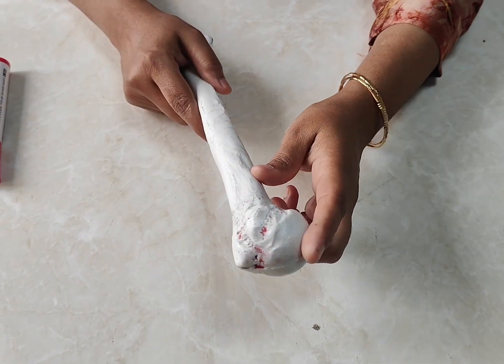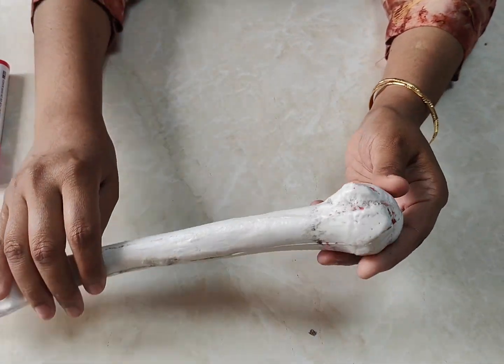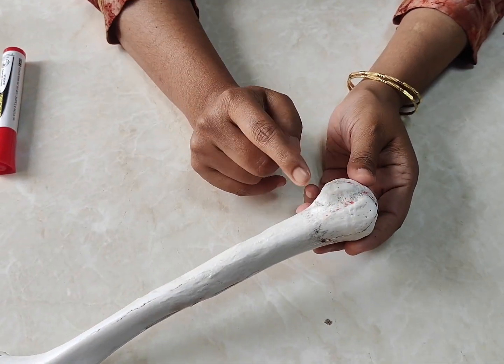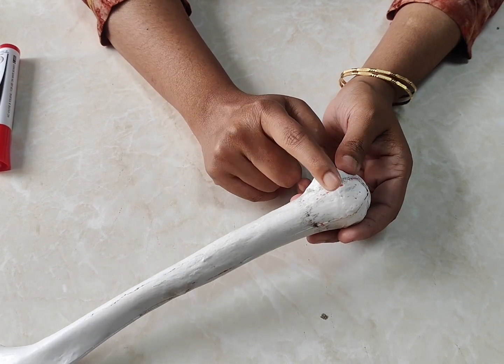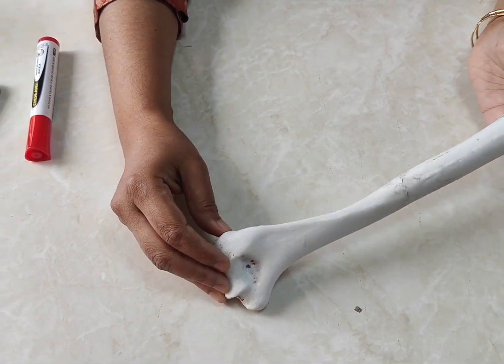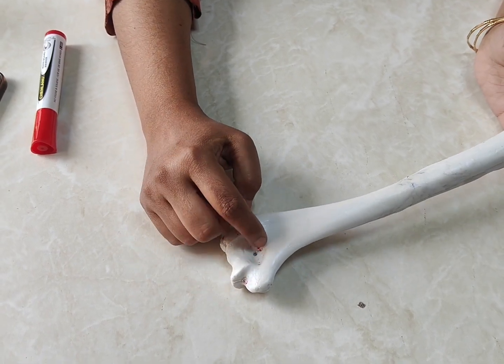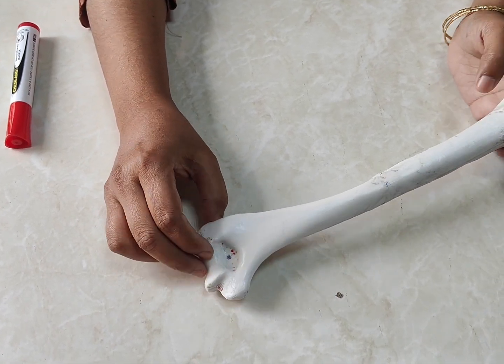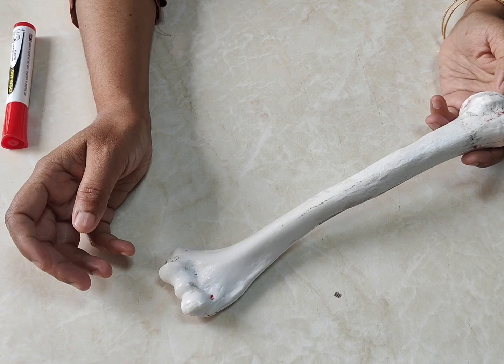You can see there is the head of the humerus. After that there are two tubercles just after the head, the lesser tubercle and the greater tubercle. When we see the lower end, there is a large fossa, which is called the olecranon fossa. These are some points you have to remember for side determination.